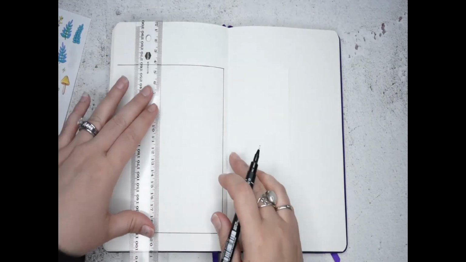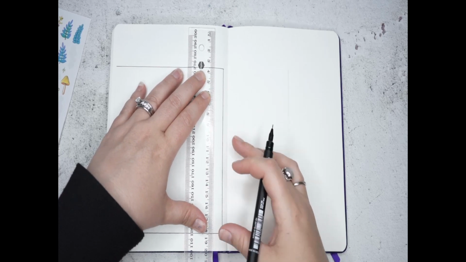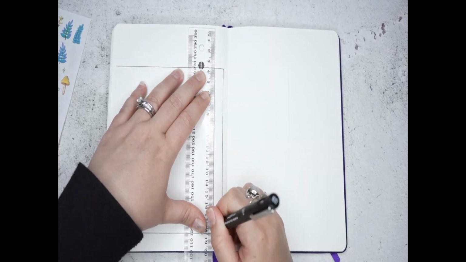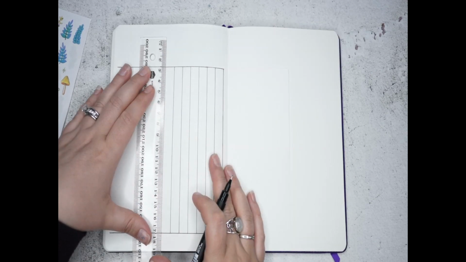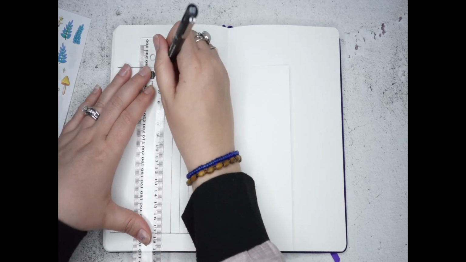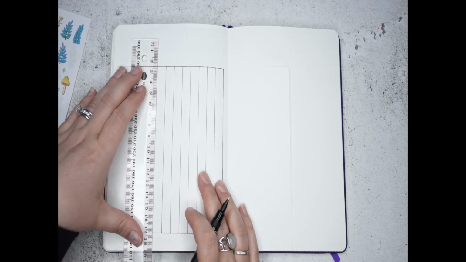You'll also notice I have a little Dutch door in the middle, and that is a double-sided flap of where I'm going to put the icons and what they represent, so I know what I'm drawing and what kind of category the tasks I've done are in.